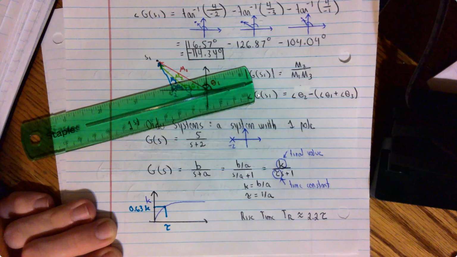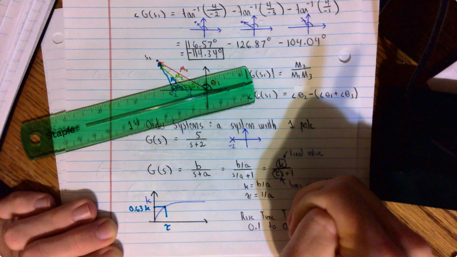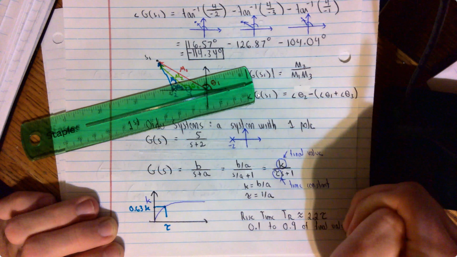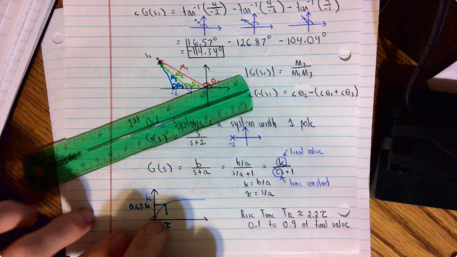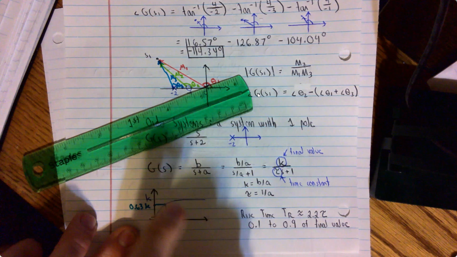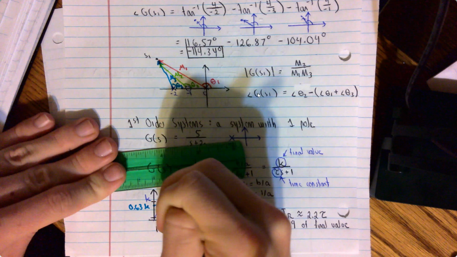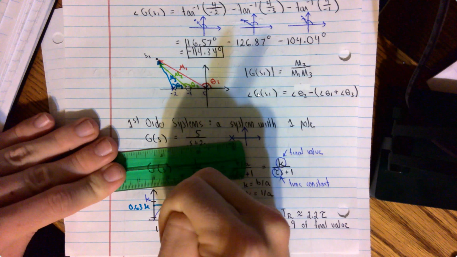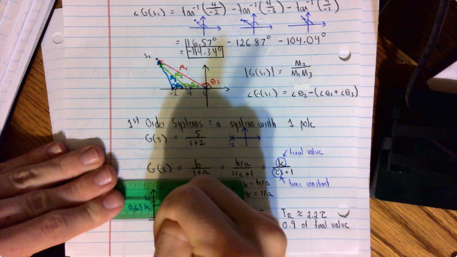This is to go from 0.1 to 0.9 of the final value. Looking here, this is about 0.1 of K at that blue dash line, and then here's about 0.9. So if I trace the plot, the rise time is about here to go from 10% to 90% of the final value.